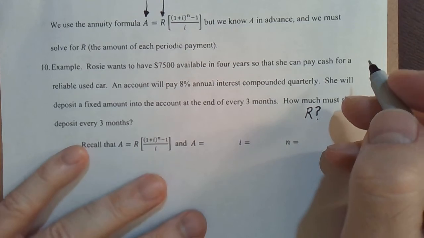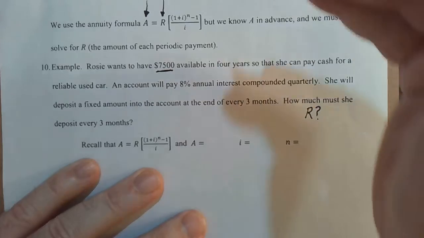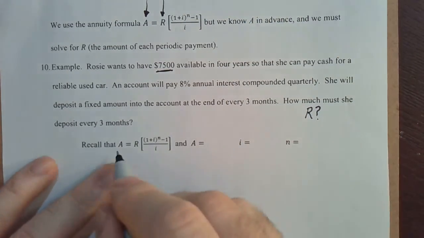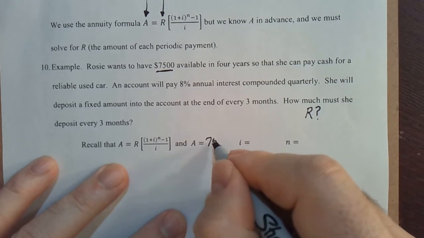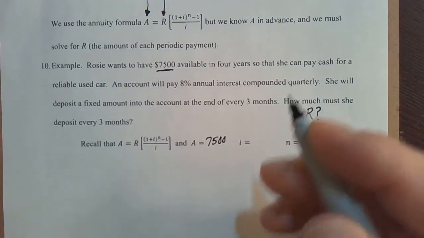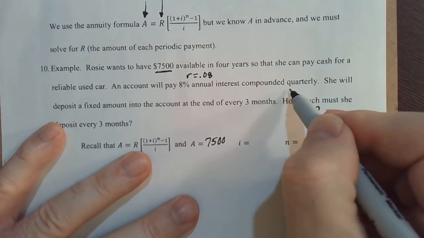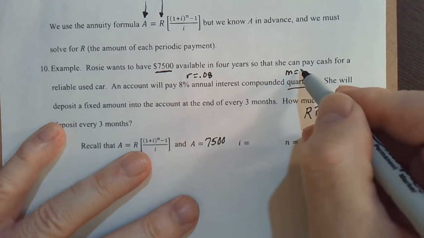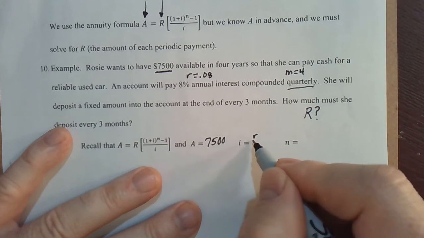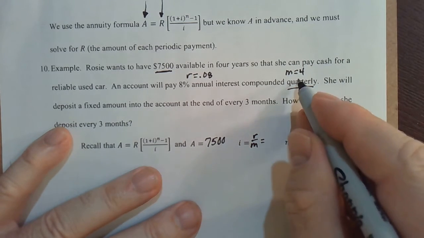And now let's look at all the numbers that are given to us. $7,500, she wants to have that in the future. The future value, 4 years from now, has to be $7,500. That's A. The account pays 8% annual interest, so little r equals 0.08. But compounded quarterly means that it's 4 times per year. M is 4. So I, as always, is little r over M, which is 0.08 divided by 4.